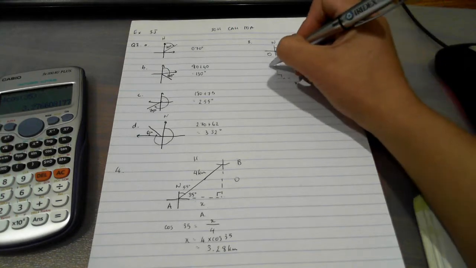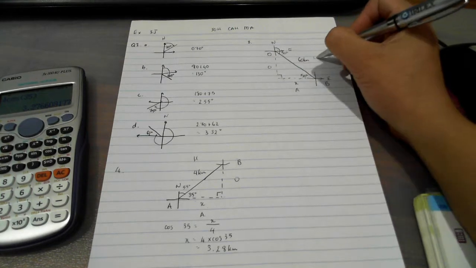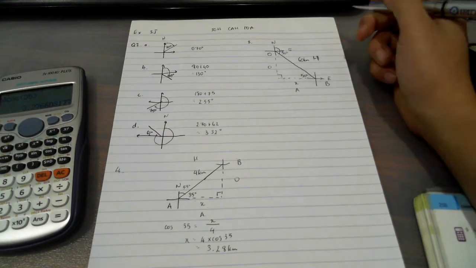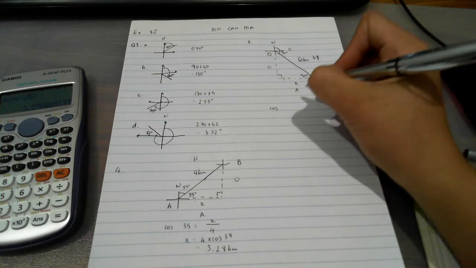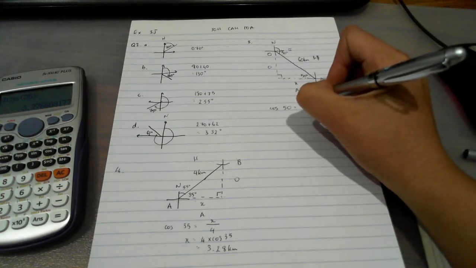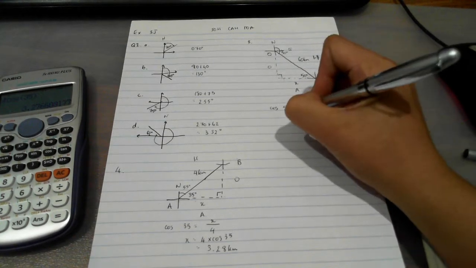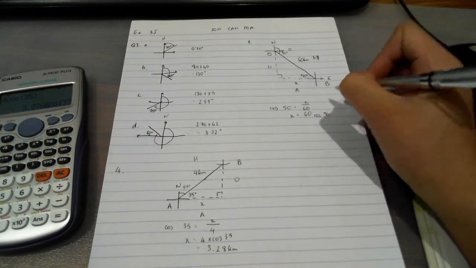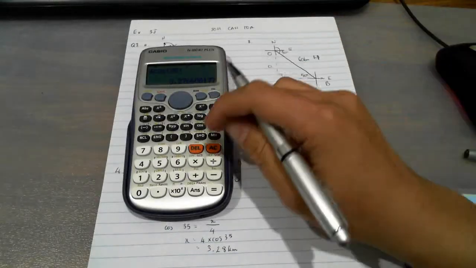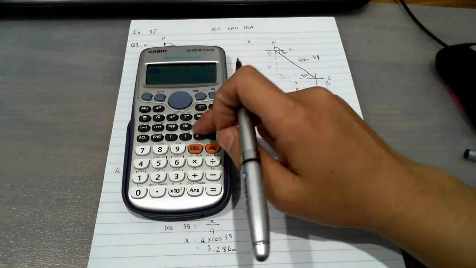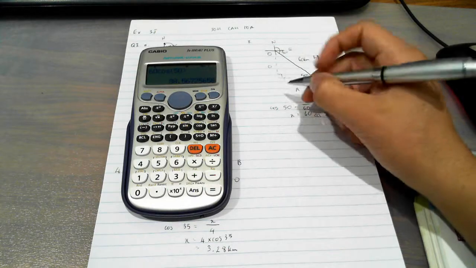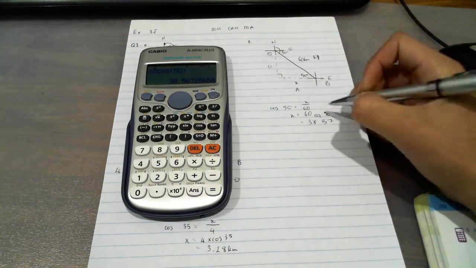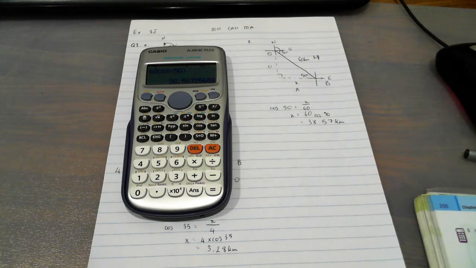Now I've got opposite, adjacent, hypotenuse. Once again, I've got adjacent and a hypotenuse. So I'm going to do cos 50 equals adjacent X over 60. X equals 60 times cos 50, multiplying 60 to both sides. And that makes sense. 60 is the hypotenuse, so this number is smaller than that, and it's roughly correct.